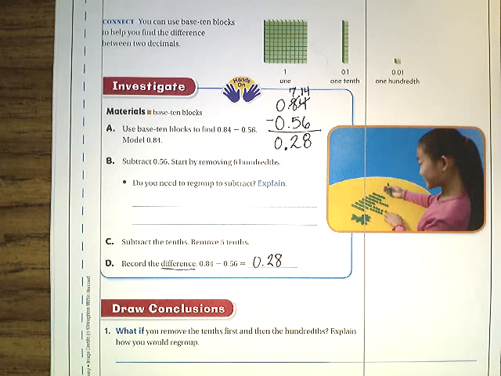Or, like I said, I have 84 cents. I go to the store or the gas station. I spend 56 cents. I now have 28 cents left over. Okay? That's the same deal. Money is a great way to just remember things. It's a great way for you to understand, and a great way to apply it to the real world as well.